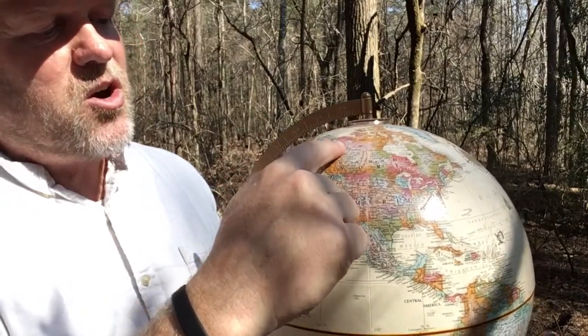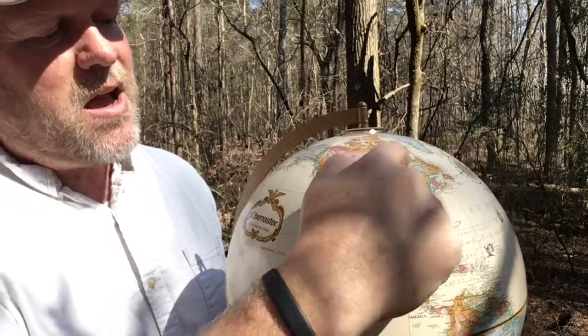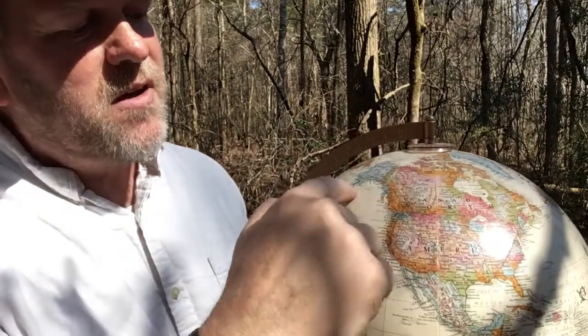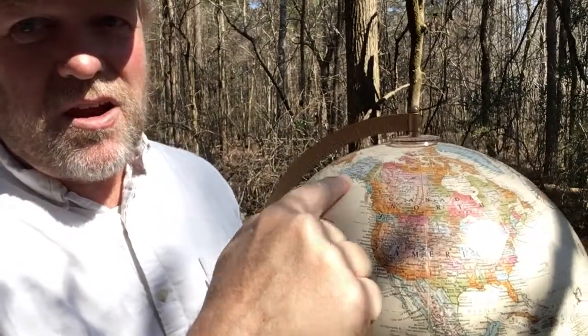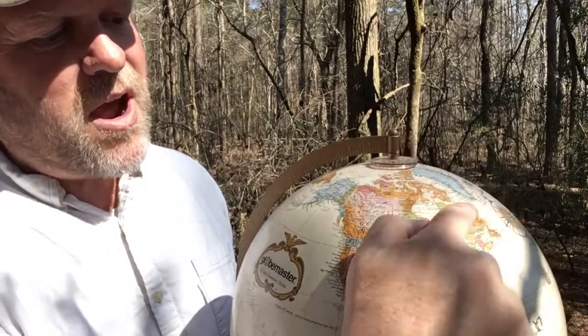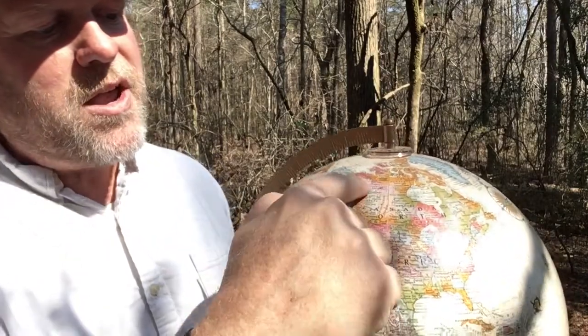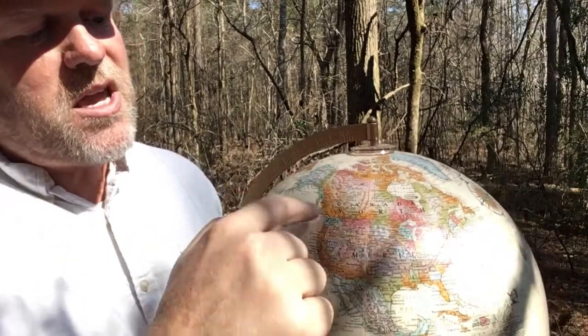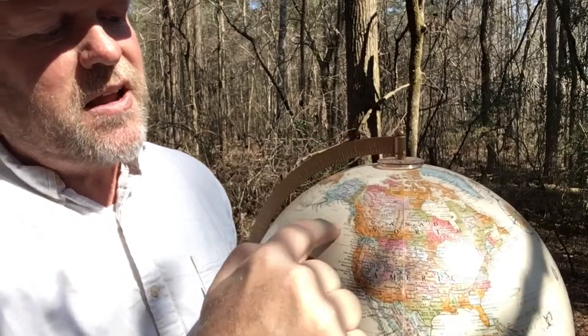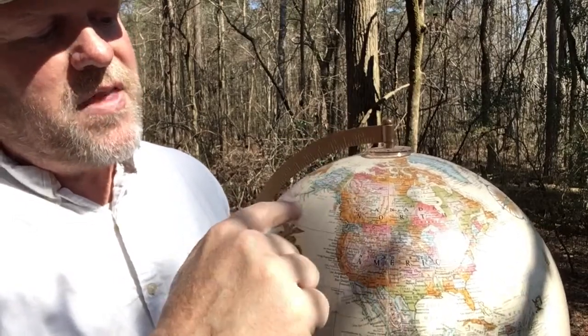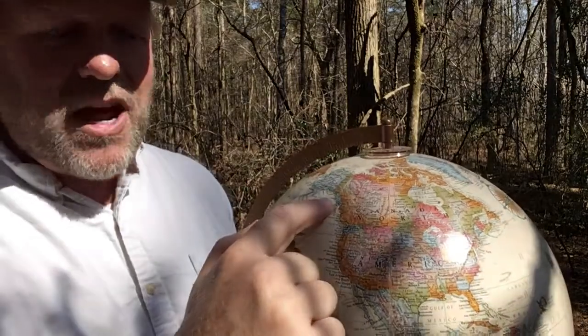As this curves down and curves back up, notice it makes kind of a ridge right here and a trough right there. When we talk about a ridge of high pressure, it's talking about the high pressure that would sit in this area underneath that crest of the jet stream.